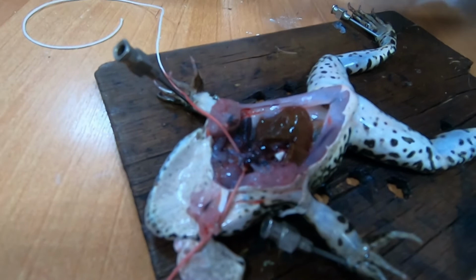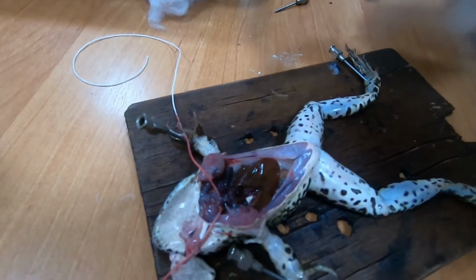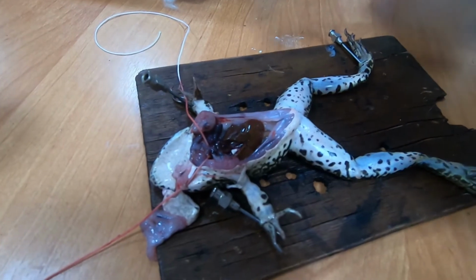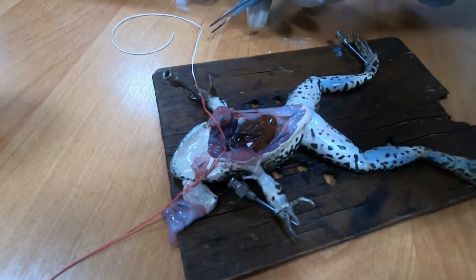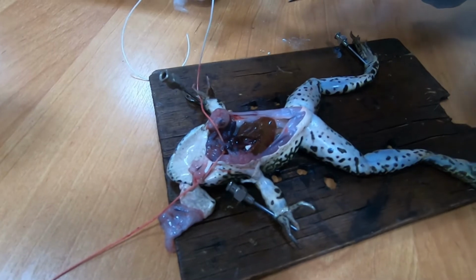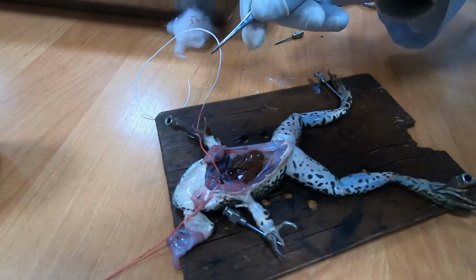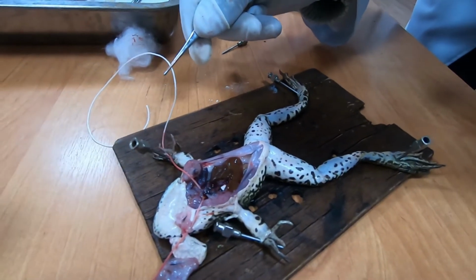Okay? So now what we're going to do is we're going to take out the heart and try to fix our thread between the upper part and the lower part, that is the atria, and between the atria and the ventricles, left and right.